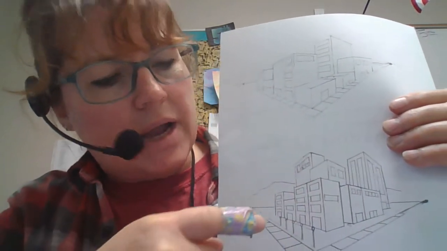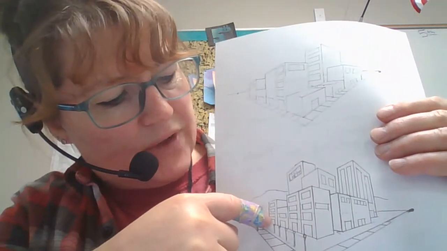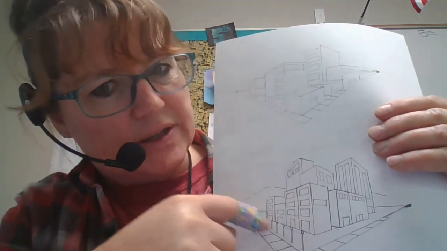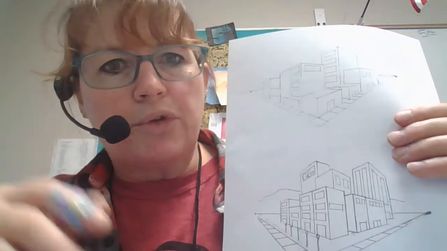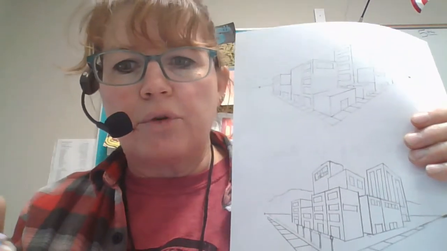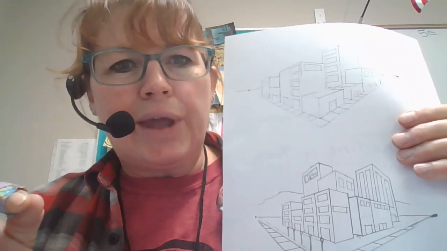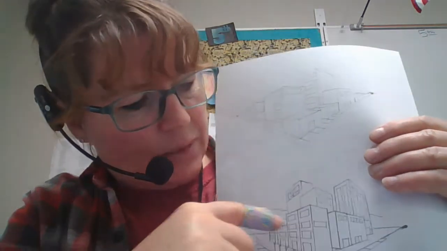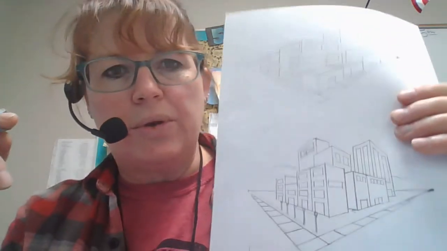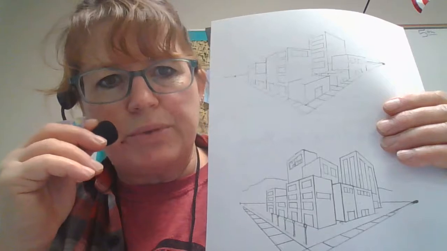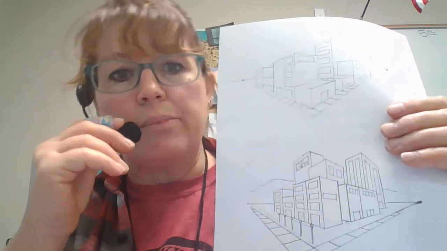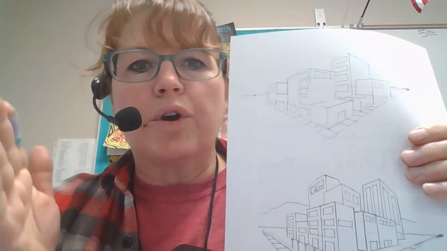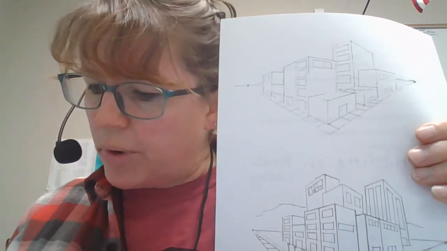I do have the tops of them going to the vanishing point, like they get big to small. But for the most part, they're just vertical. That's what we have to remember. The only thing is maybe the horizon line we can see a little bit, but when you get completely done, we should be able to see that every window, every door, every building, and everything, all of it is vertical and goes to the vanishing point.